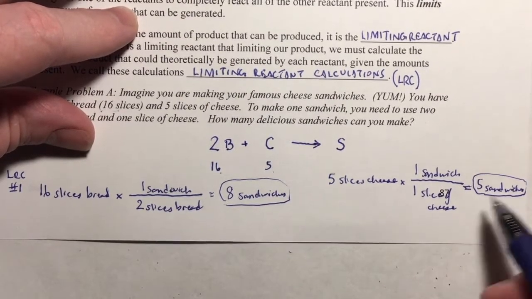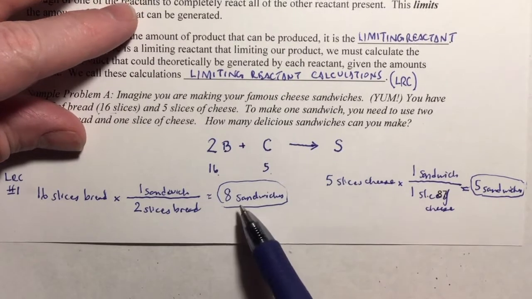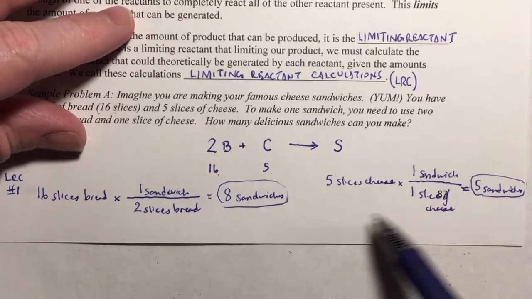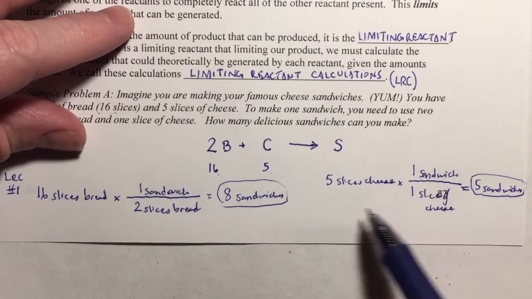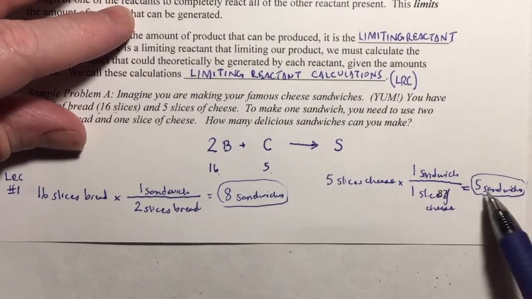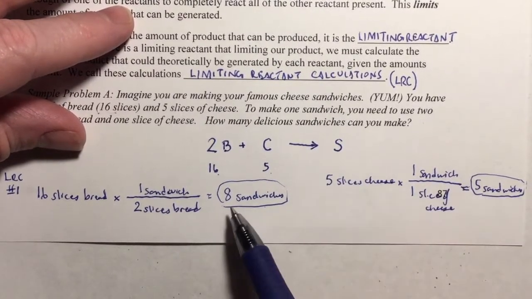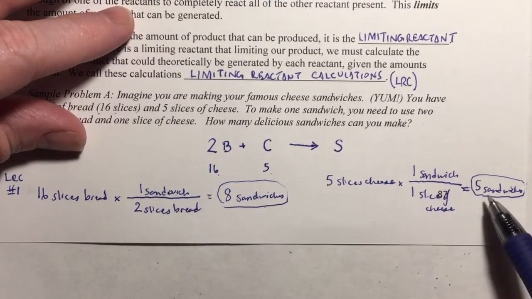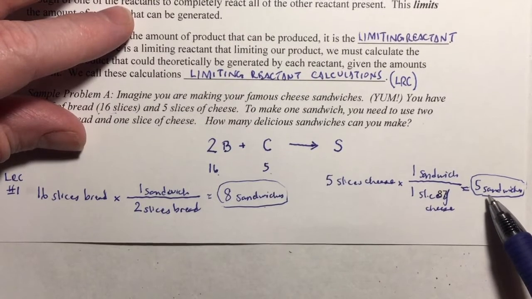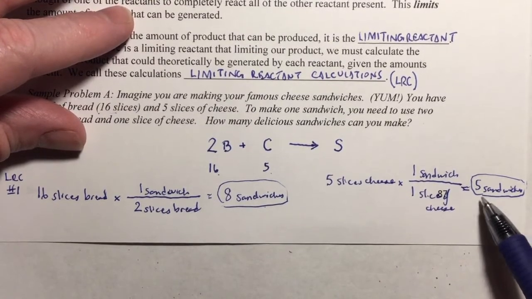And there's my answer. So based on the bread, I could make 8 sandwiches. Based on the cheese, I could make 5 sandwiches. And the reality is that I will never be able to make 8 sandwiches. I can only make the 5 sandwiches because I only have enough cheese to make the 5 sandwiches.